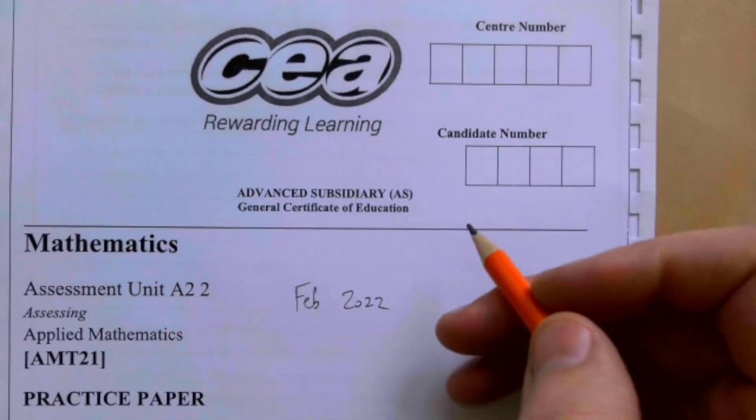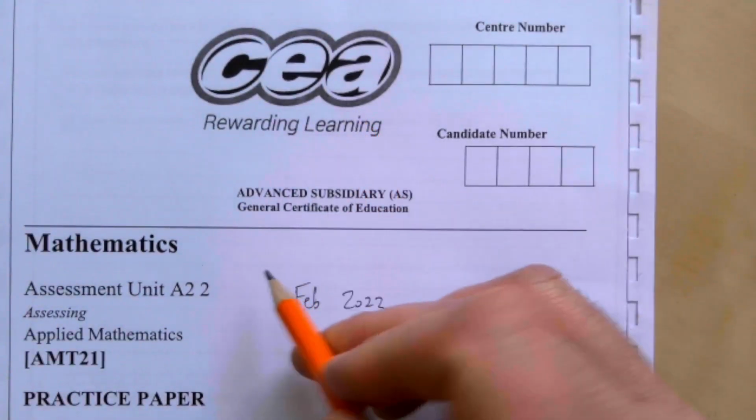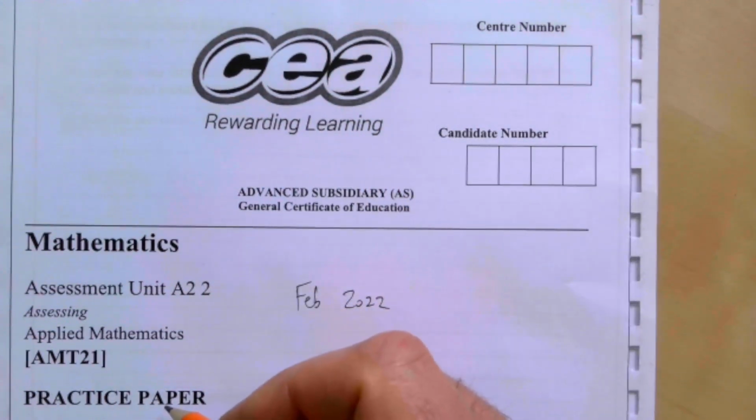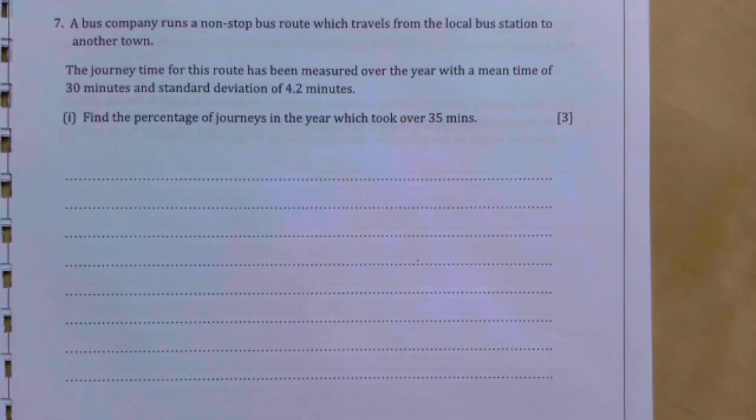This is a normal distribution question from one of the CCEA A2 past papers. This one I think is from February 2022, and this then is one of the practice papers. So this is question 7. Let's see then what we've been asked.